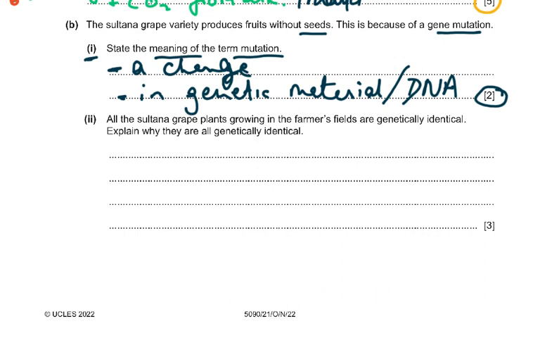So a student just writes the mutation is a change, and he doesn't know anything else, but he just knows it's a change. Well, he would get 1 mark.